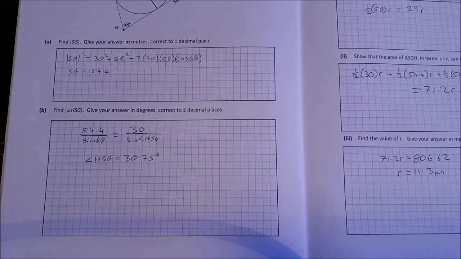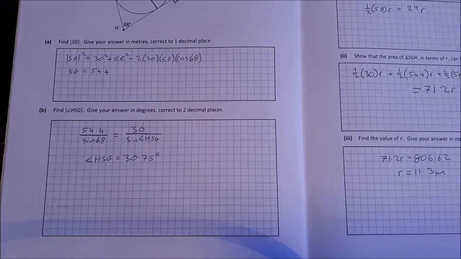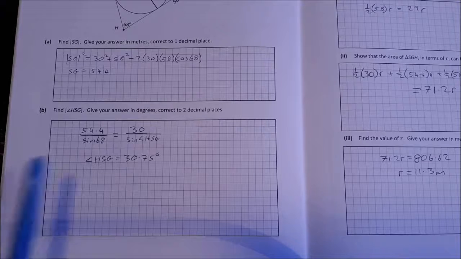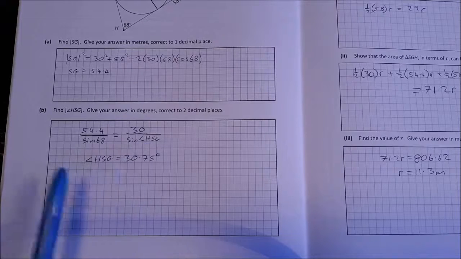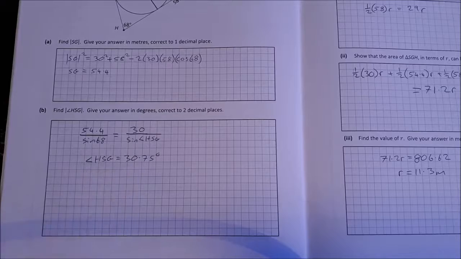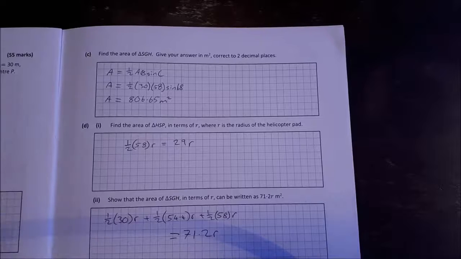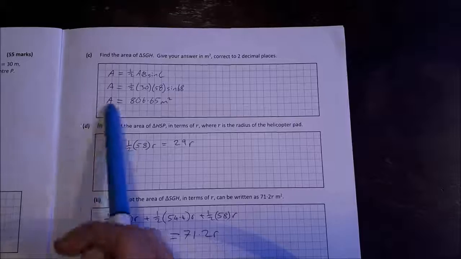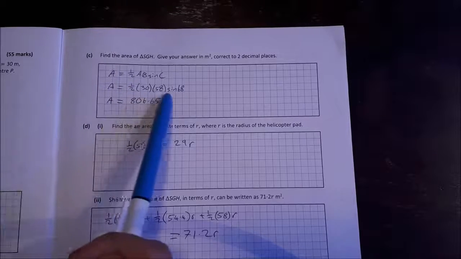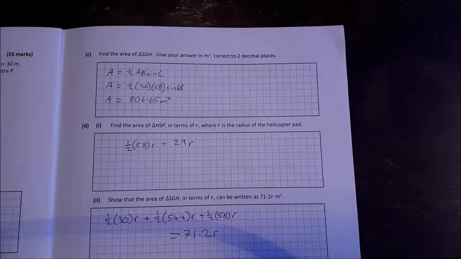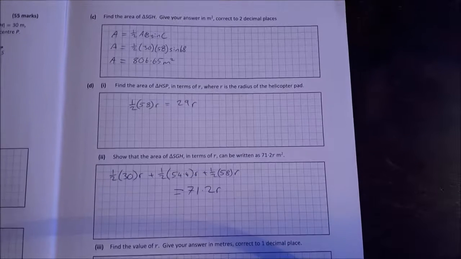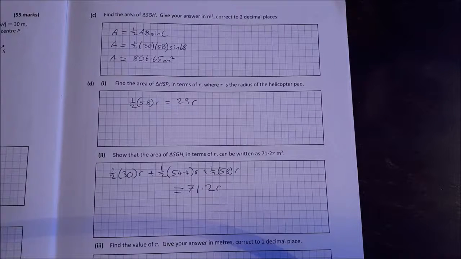Find the angle HSG, give your answer in degrees, correct to two decimal places. Use a sine rule here. This is the angle we're looking for. It works out to be 30.75 degrees. Find the area of the triangle SGH, give your answer in square meters, correct to two decimal places. Area formula, half ab sine C, fill in your values, 806.65 square meters.